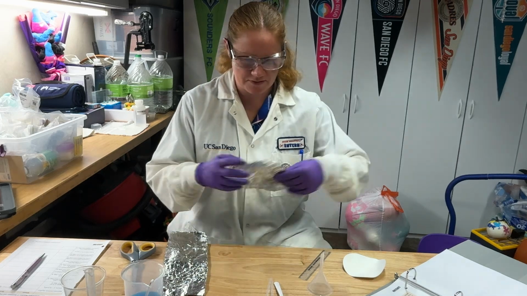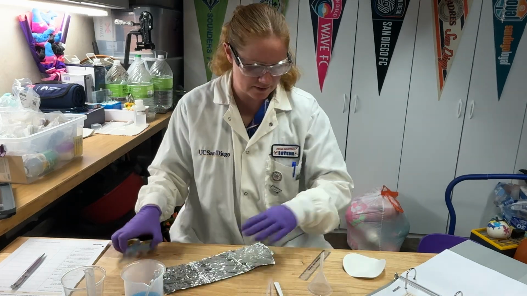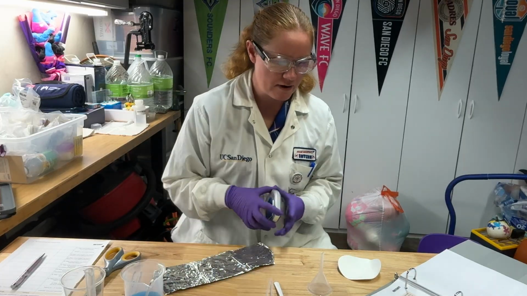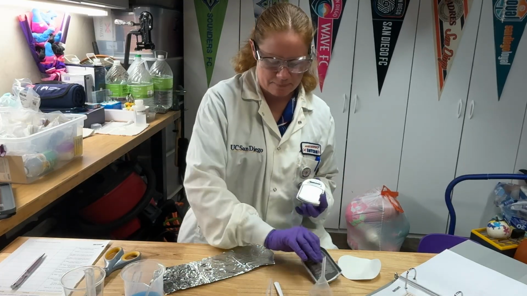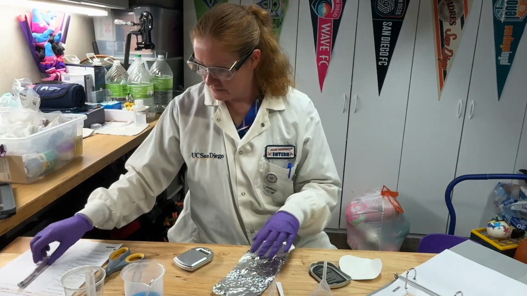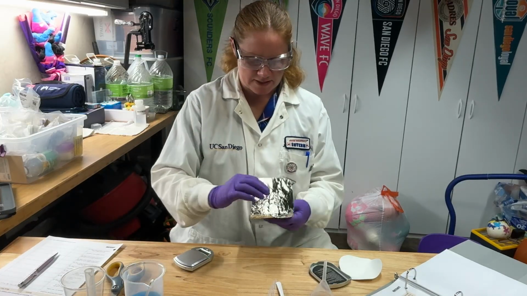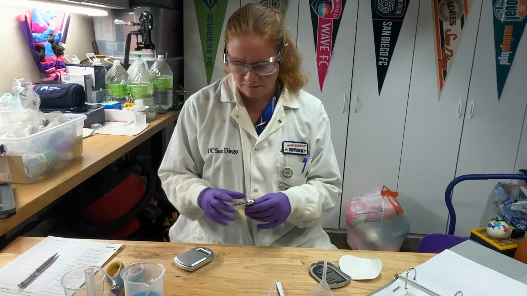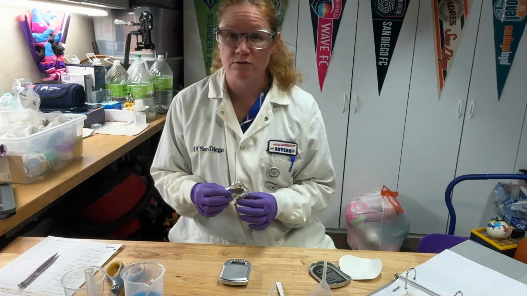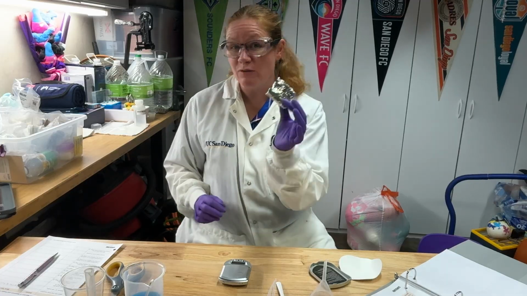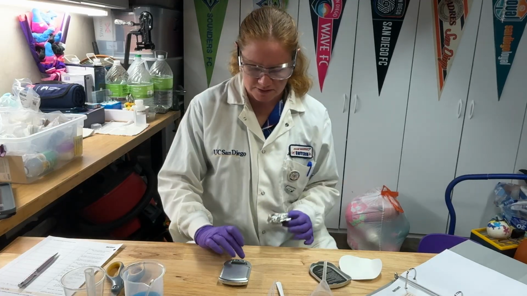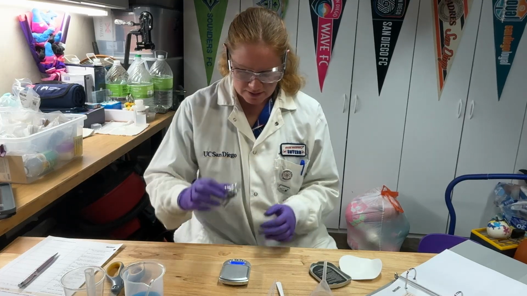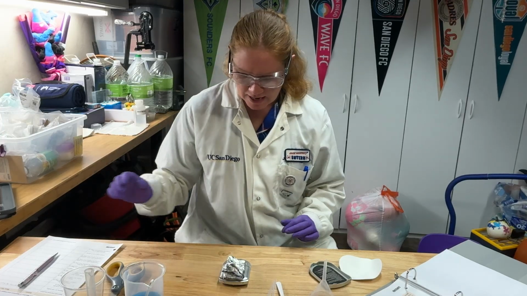Okay, so I'm going to set this aside so I can use it again later if I need to. All right, now I need to record my foil mass. So I'm going to get out my balance. You don't want the foil to be hanging off the balance, so when you get the mass of your foil, you want to fold it back up again, very loosely. Okay, we're going to turn it on, make sure we are in grams. Okay, we're going to put our foil on there.